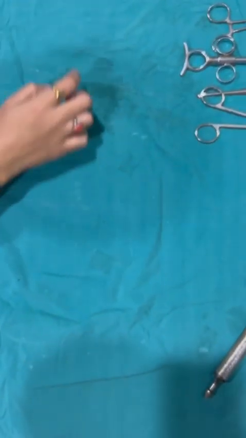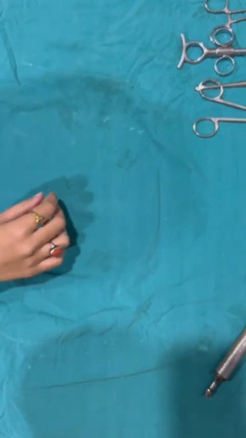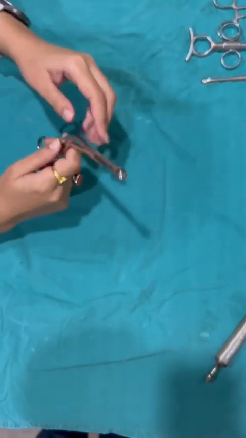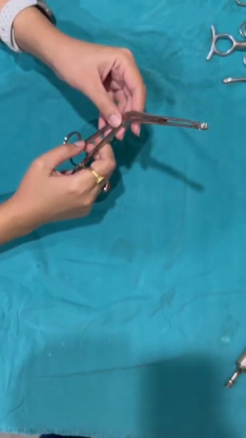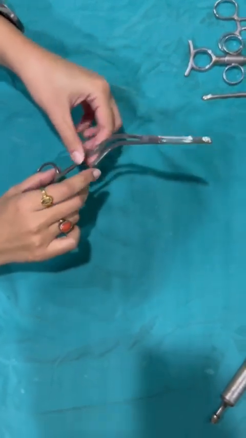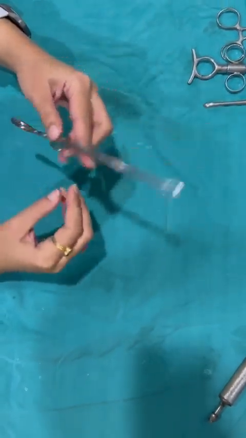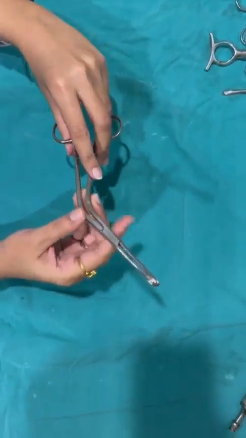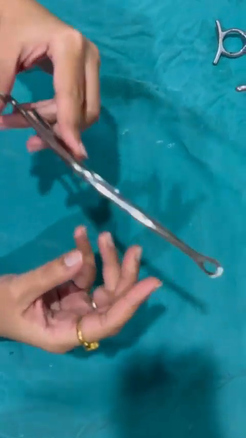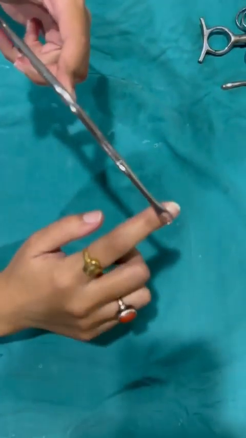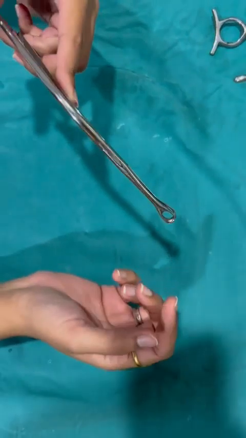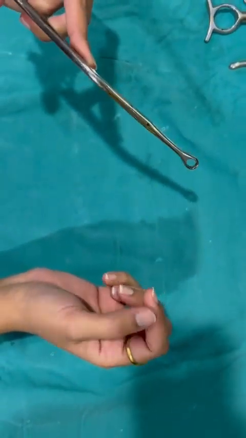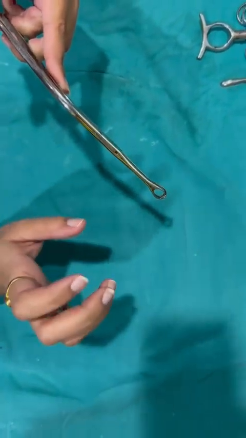Coming to the next instrument, it is a Denis Browne tonsil holding forceps. It has got a box joint and an angular instrument. There are two sizes. It is either in a large size or a small size. We hold the tonsil in the mouth of this instrument and then we pull and retract the tonsil in order to provide a good plane for dissection of the tonsil.